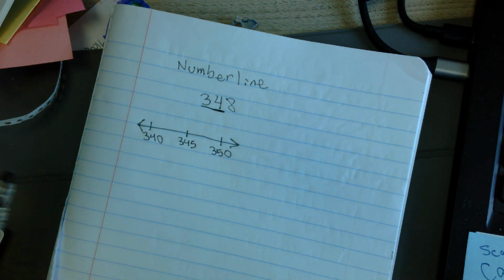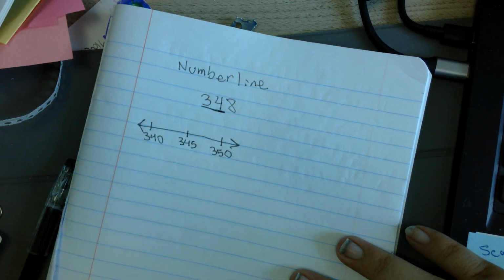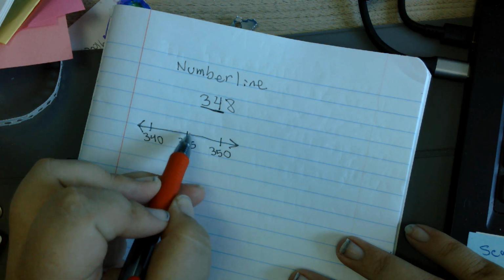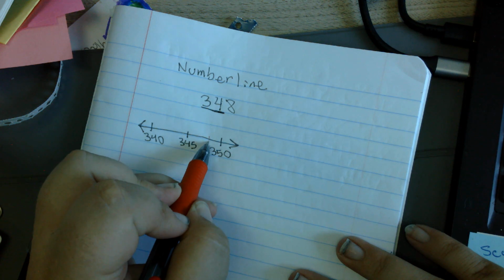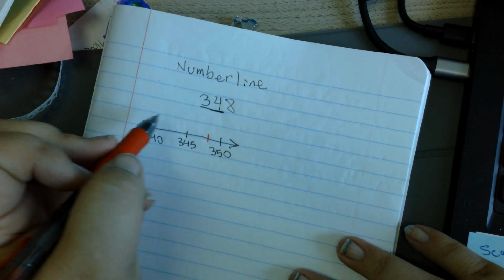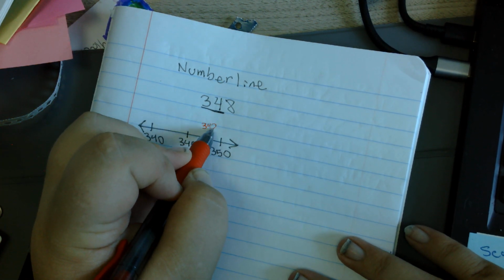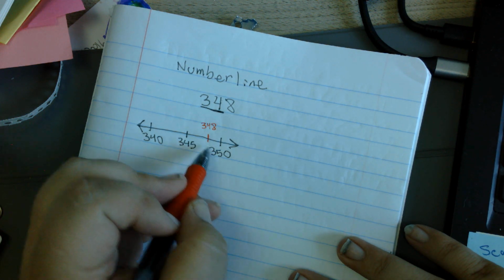Our next step is to identify where this number would be on our number line. 348 comes after 345. So we're going to put it about here. It doesn't have to be perfect where we place it. Because we placed this here on the number line, it is closest to 350.